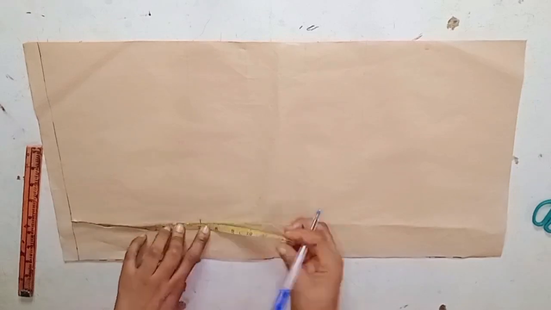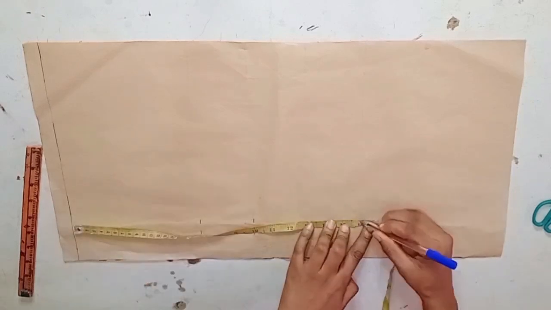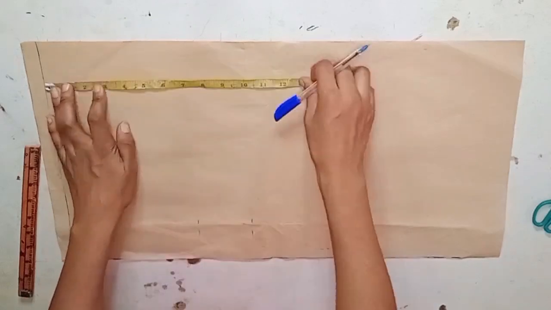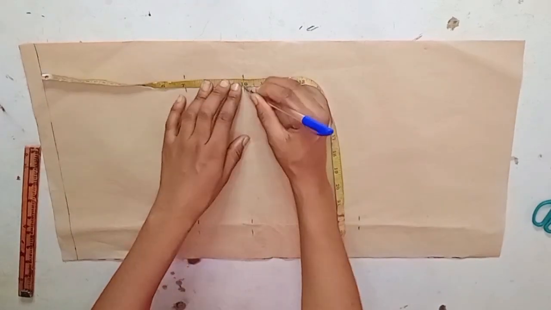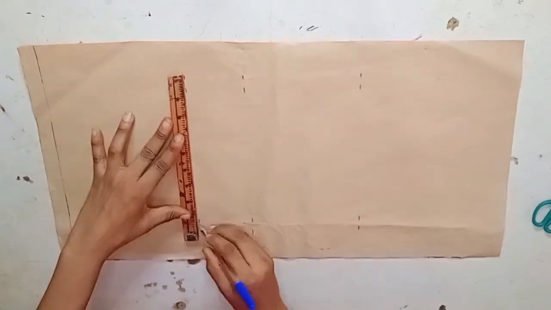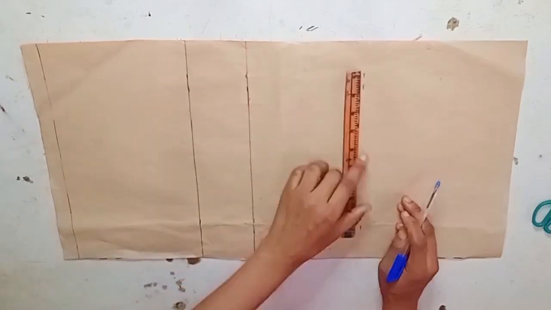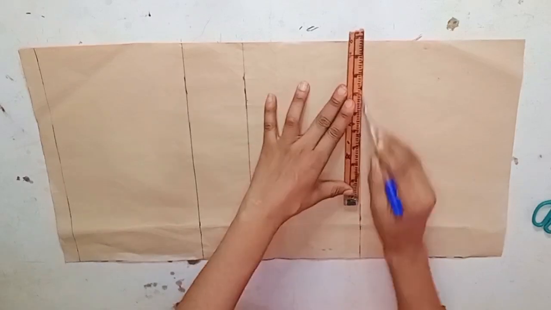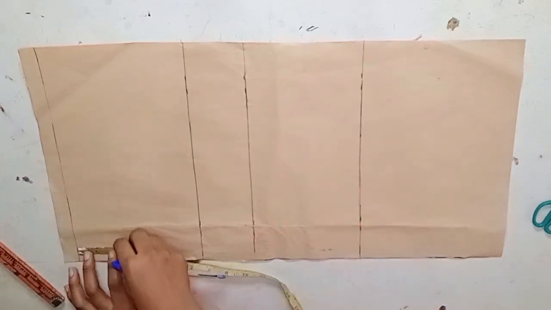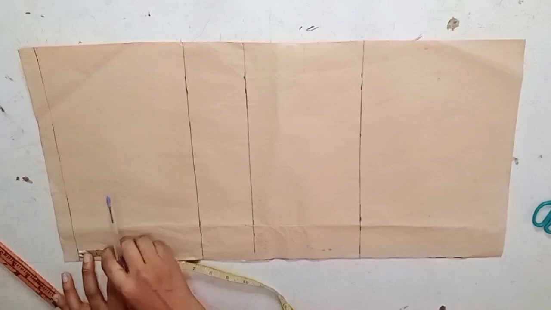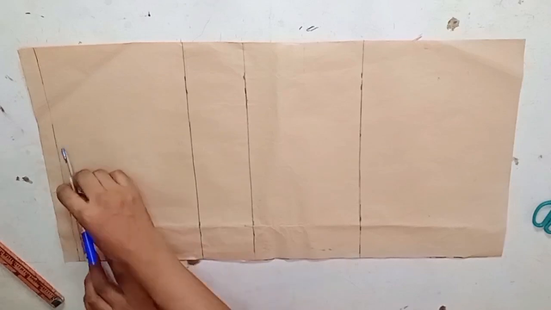Now for the back basic bodice, from the start line, we'll just mark out our chest line, our bust line and our waistline. For the back basic bodice, these 3 lines are just what we need: the chest line, the bust line and the waistline. And it is also necessary to note that the back waistline is usually shorter than that of the front.